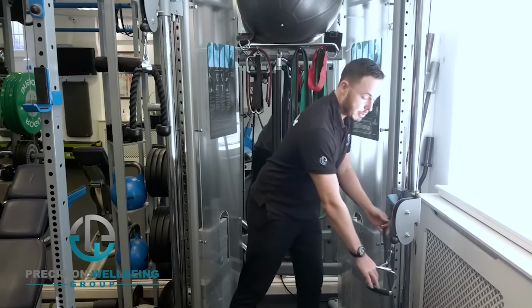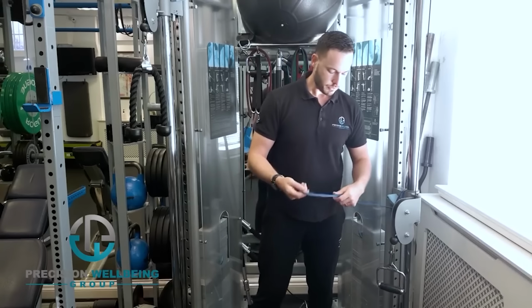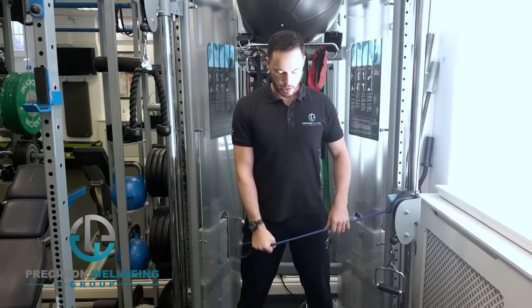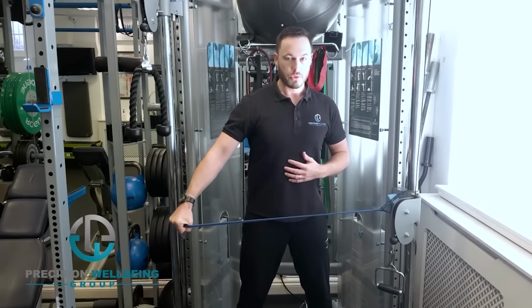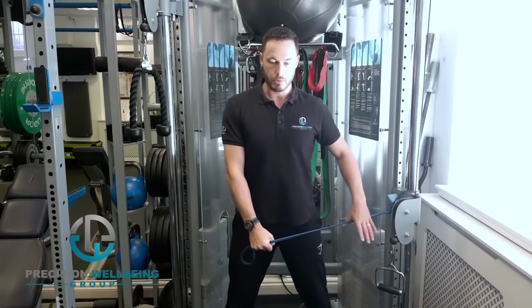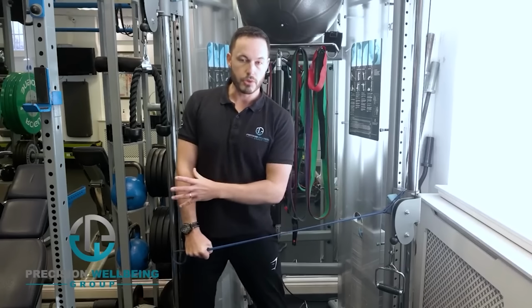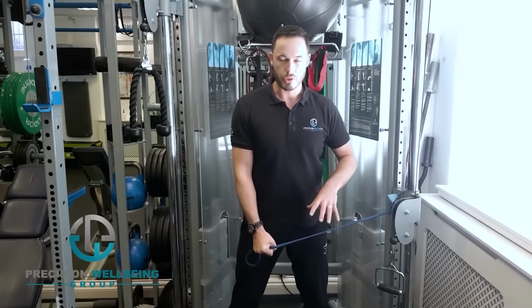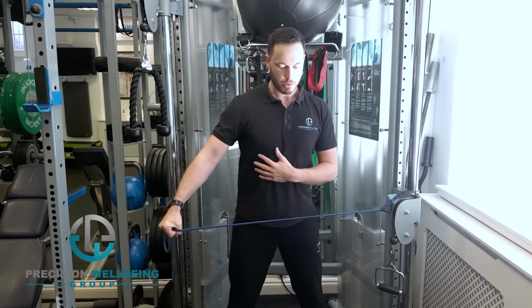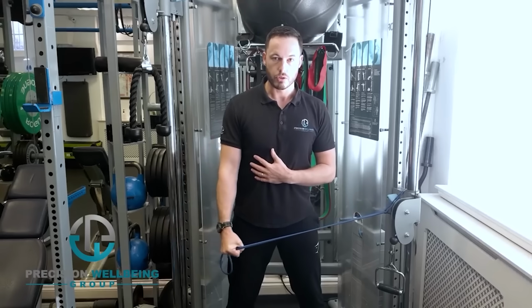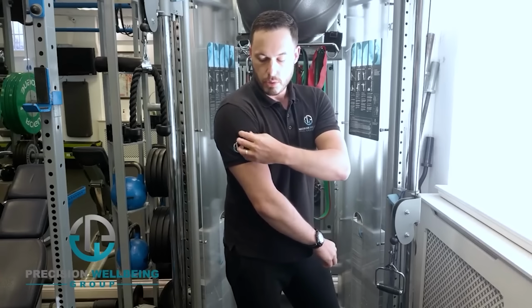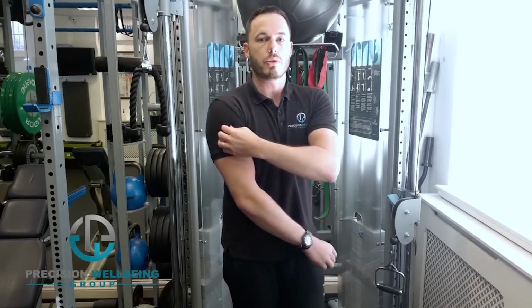And you can do the same thing with a band. You could just wrap it around a chair leg or door handle and do the same thing. Obviously it's going to get harder as it goes out, and it's going to get easier as it comes in. And the more you step out to the side, the harder it's going to get as well. So you can adjust the resistance based on where you stand. So again, out, pause, and control it back in. This is starting to strengthen the outer part, the middle part of the deltoid muscle.